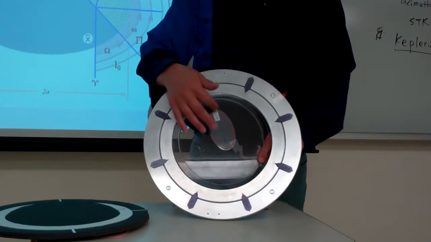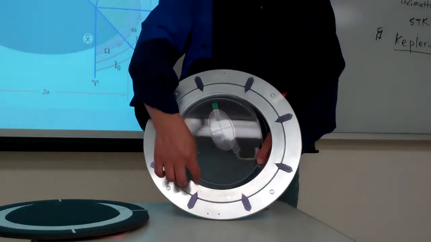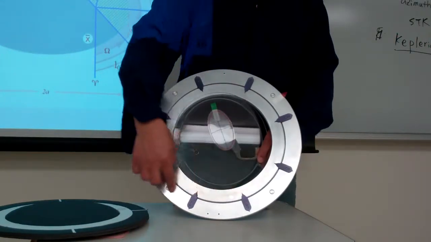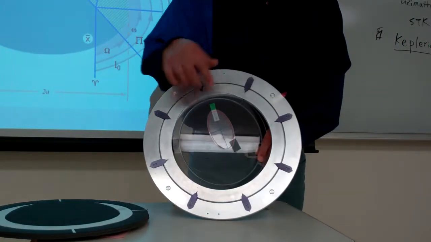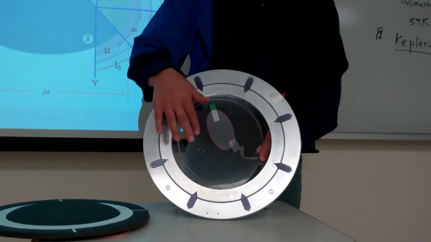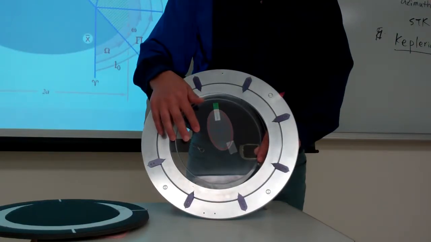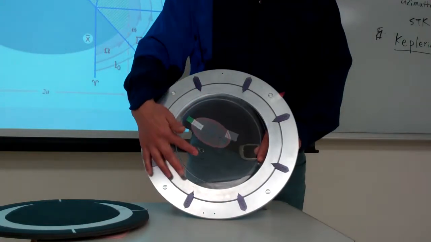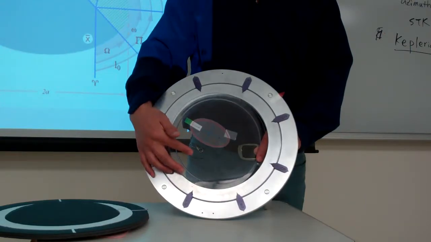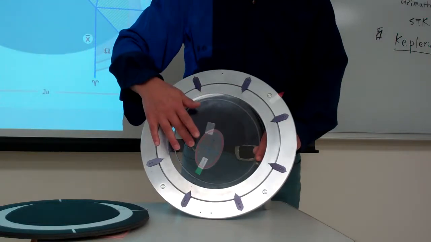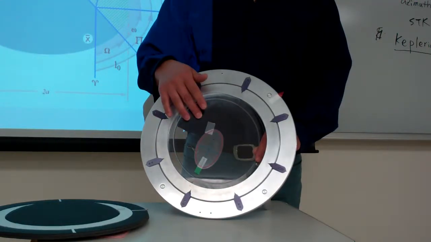For example, from this axis, basically this axis is the intersection of the orbital plane with the equatorial plane. From here, right now I'm showing this one, the lowercase omega is about 30 degrees. To here, the omega is about 90 degrees, right? And to here, that is about 180 degrees.